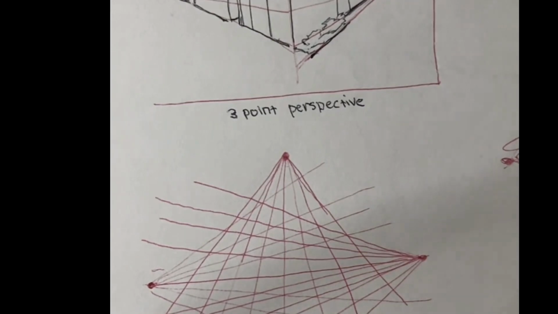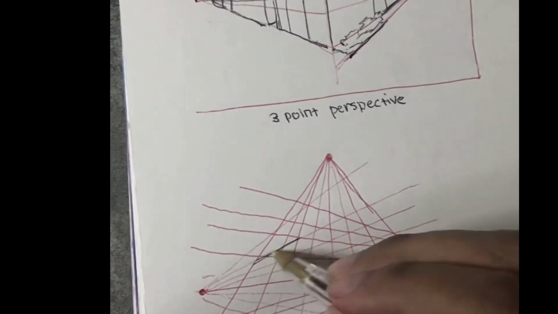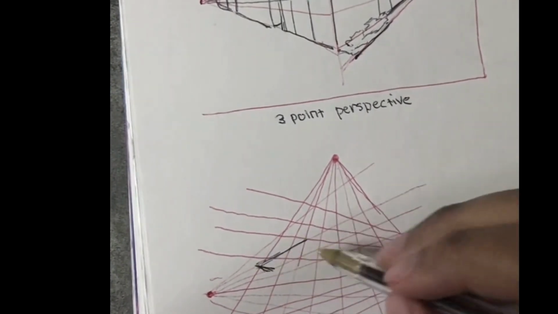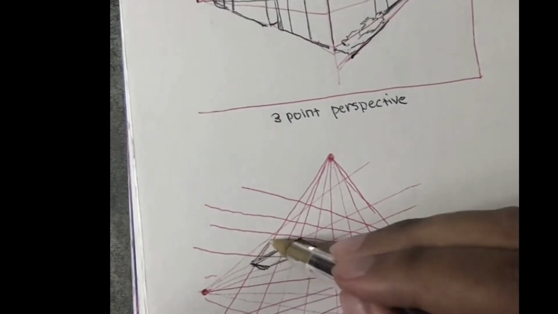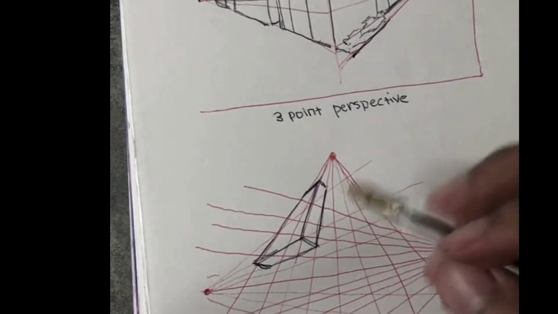I did put a lot of detail right off the bat, but you'll see why. If you want to draw 3-point, that's how you draw 3-point right there.